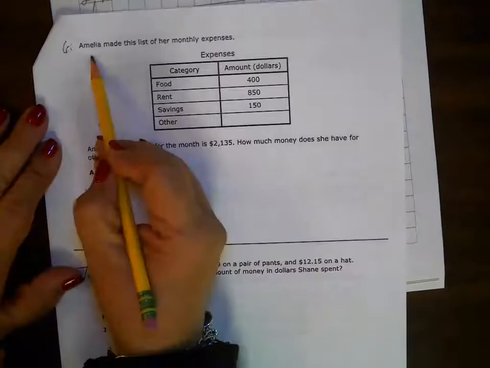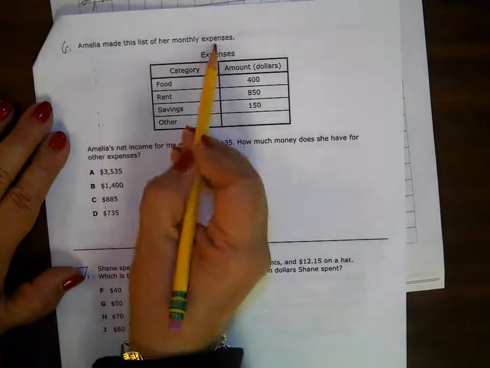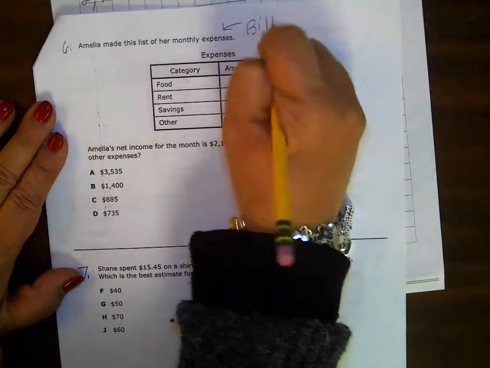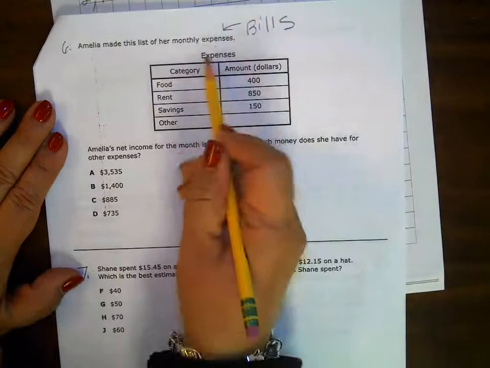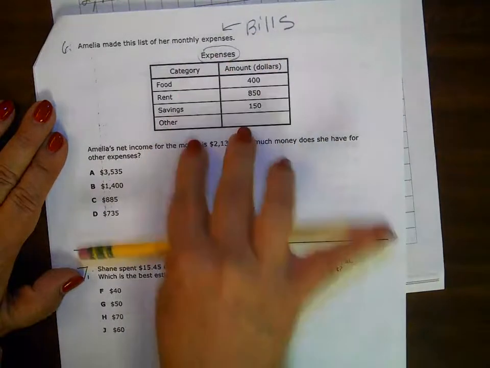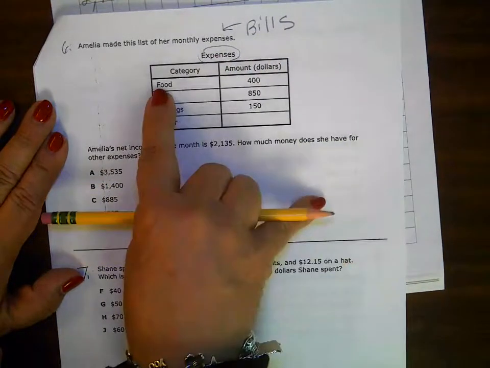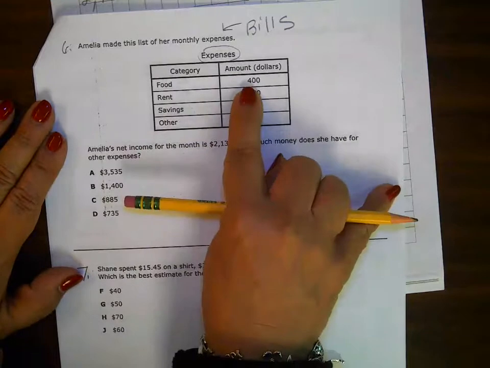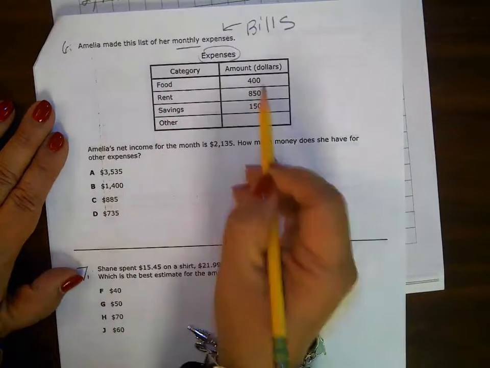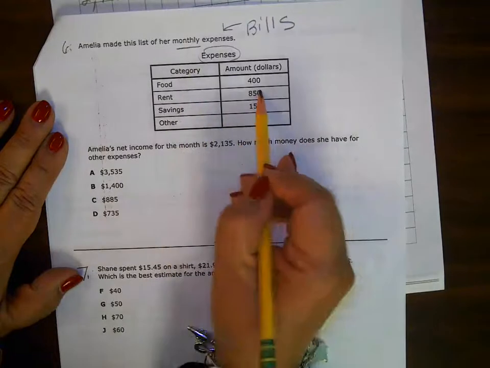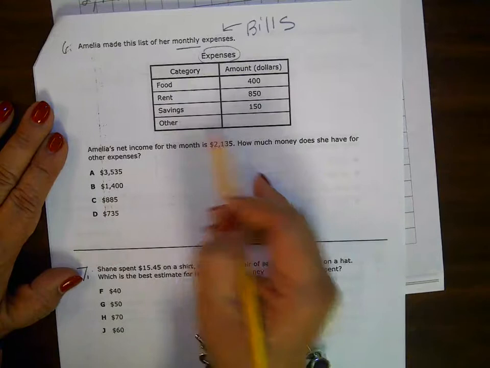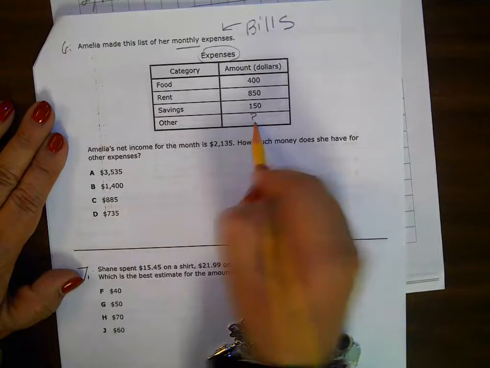All right, let's take a look. Amelia made this list of her monthly expenses. Remember, monthly expenses are your bills. Got to pay your bills. So here's the title, expenses. Two columns. One is listing the category, so for food, and another column is the amount in dollars. So she spends, this is monthly, $400 in food. Rent is $850. Savings is $150. And then she has some other, but we don't know how much that is.